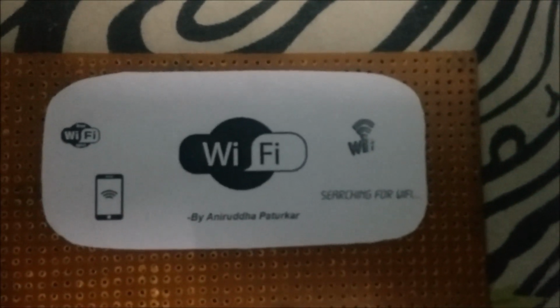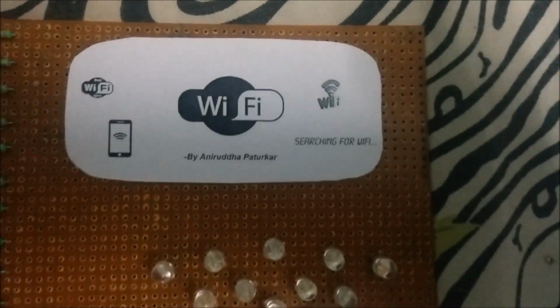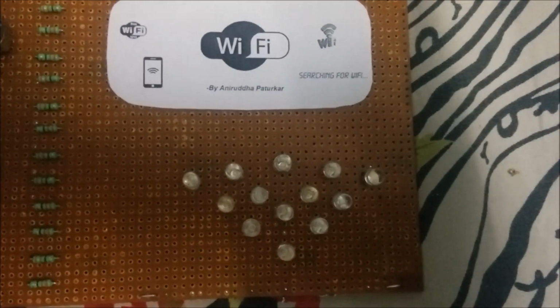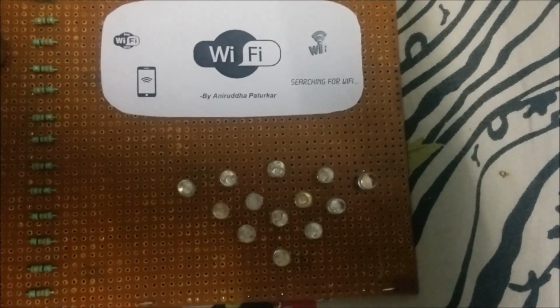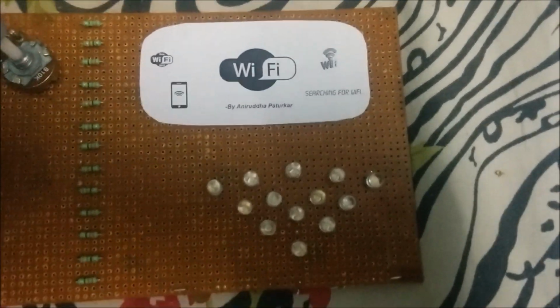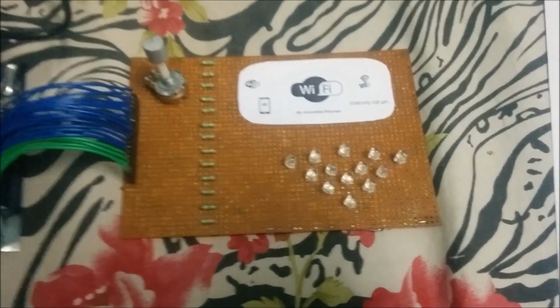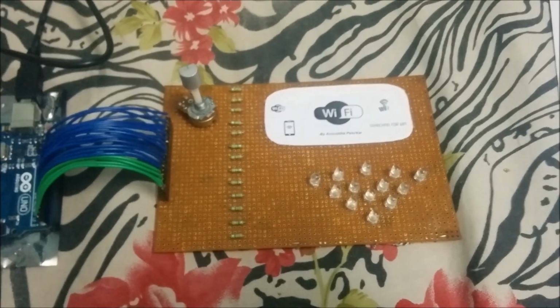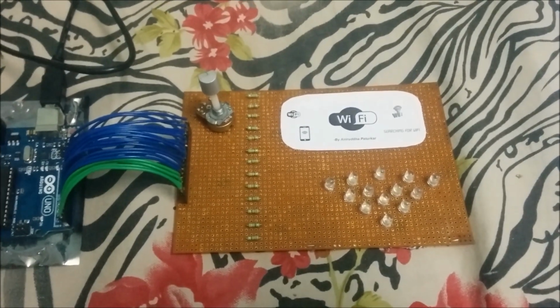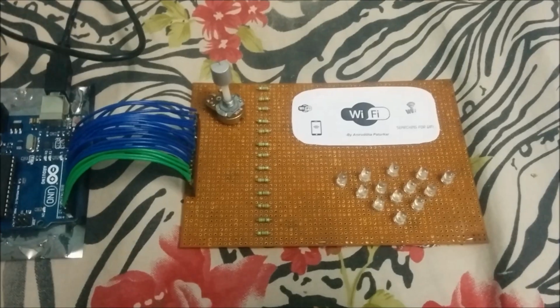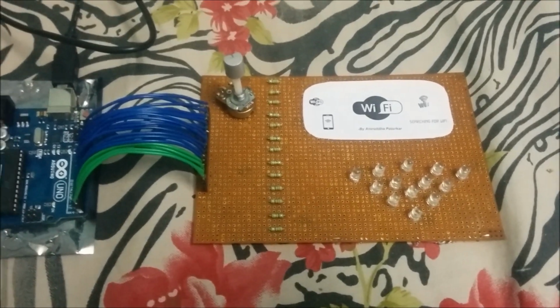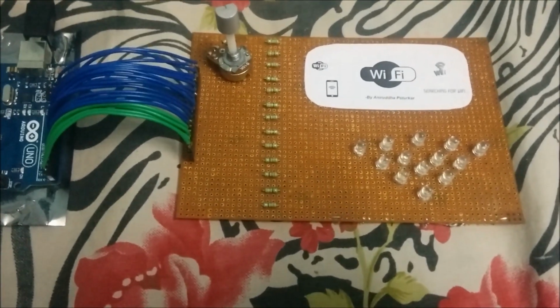Arduino Uno projects. As you can see, this is a symbol of Wi-Fi I have made using LEDs. First I would like to show you what this project is all about, and then I would be explaining the hardware and the code. So let's power this up.